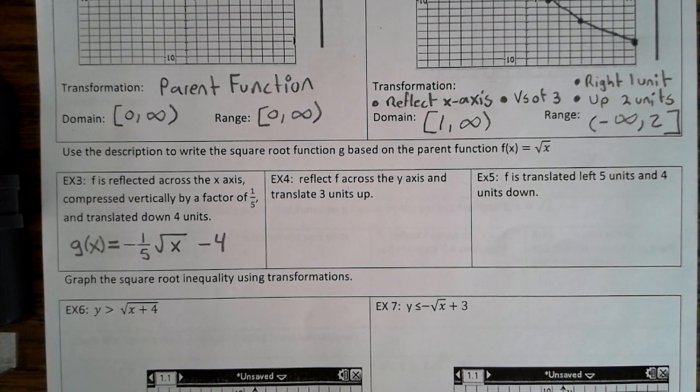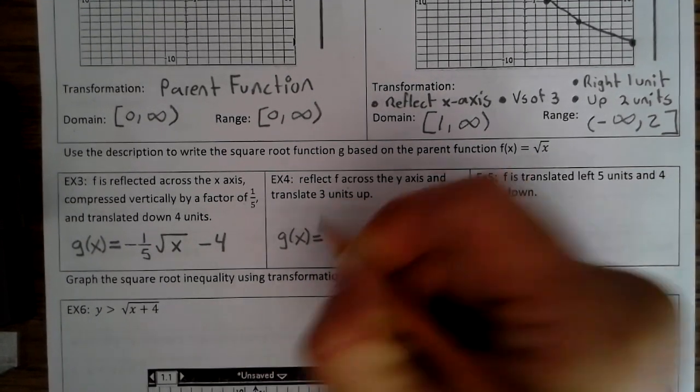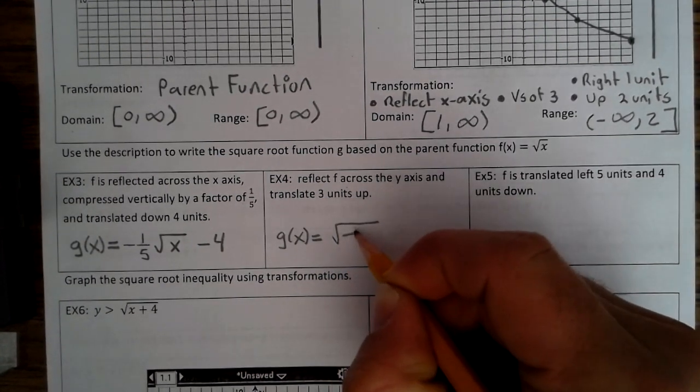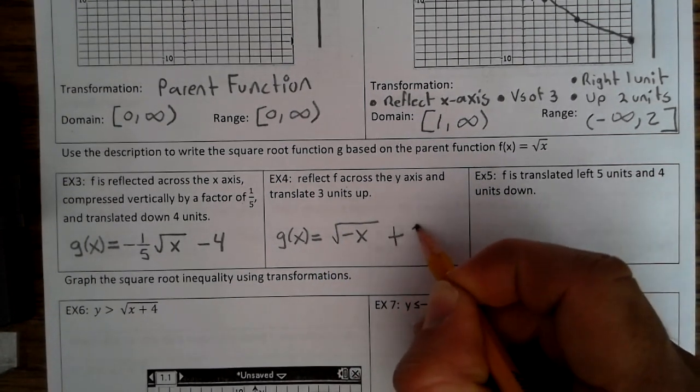All right, example 4. Reflect f across the y-axis and translate 3 units up. So g of x would equal the square root of, the negative is inside the square root because it reflects across the y-axis, and translates up would be +3.